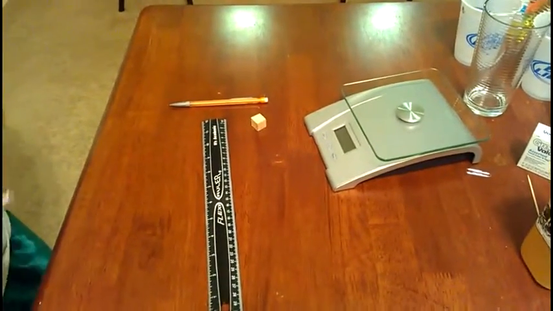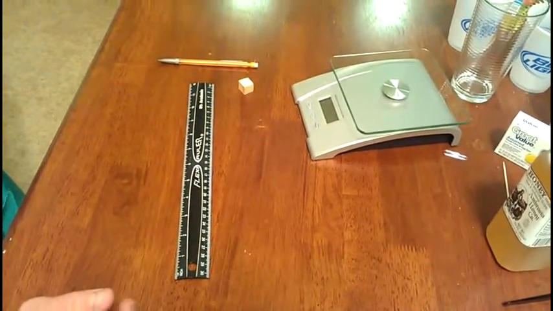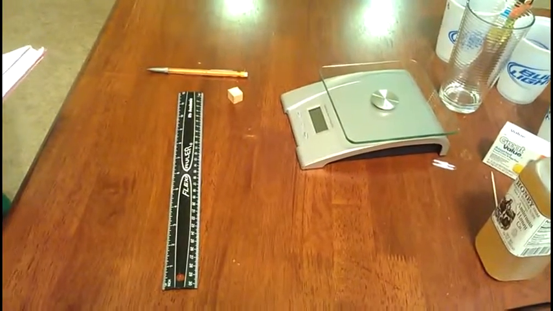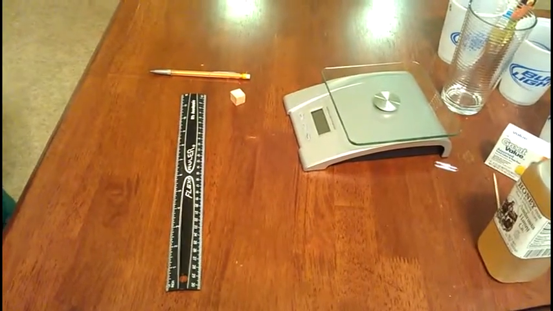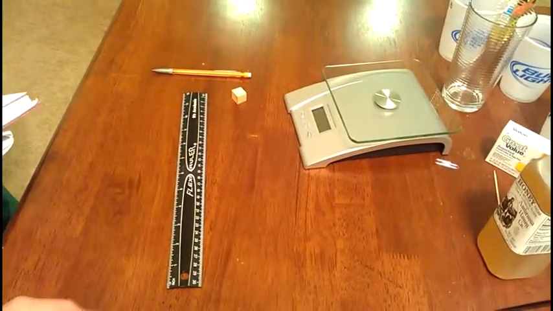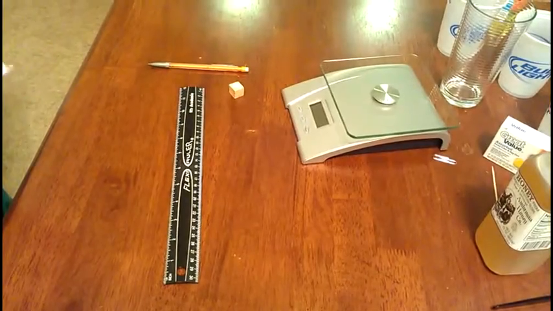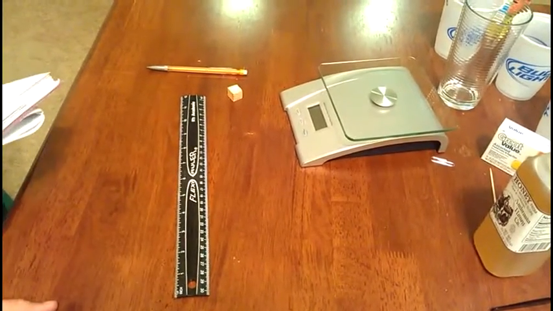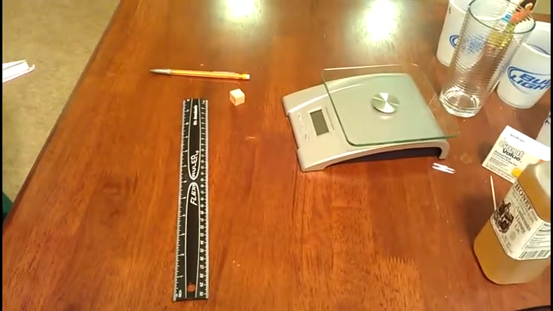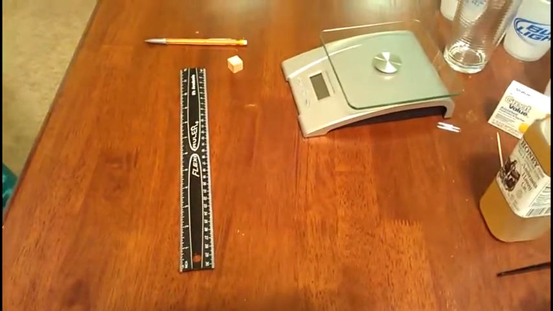So the first part, record the number of inches and centimeters on a ruler. There's 12 inches on a standard ruler and 30.5 centimeters. The number of centimeters per inch: take 30.5 and divide it by 12, so you have 2.54 centimeters per inch. Same thing with the millimeters. That means there's going to be 350 millimeters on a ruler, divided by 12 inches is 29.16 millimeters per inch.